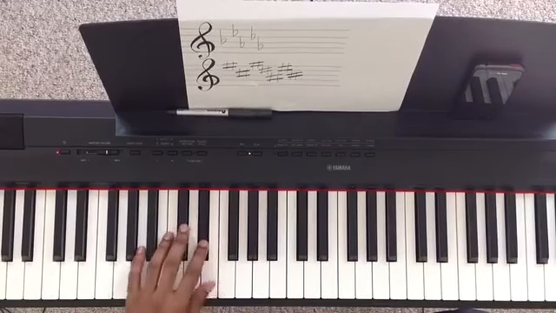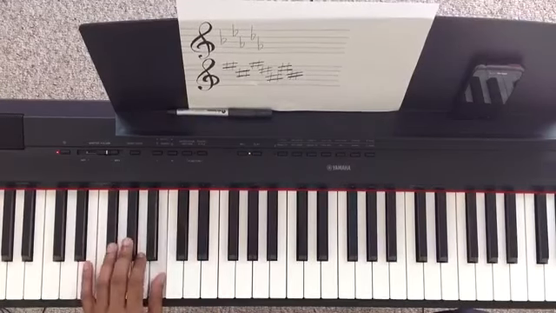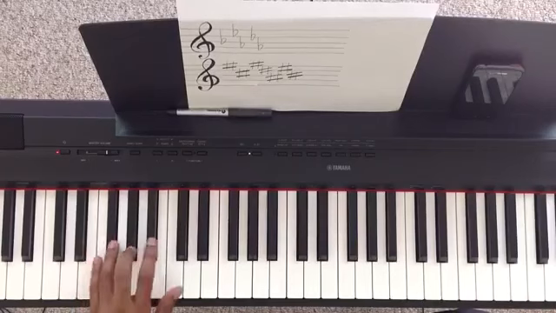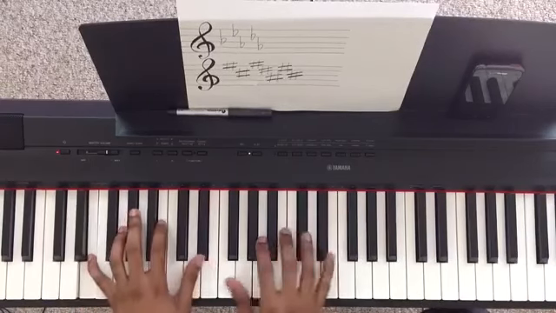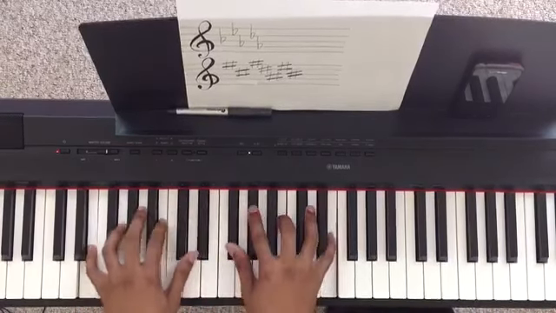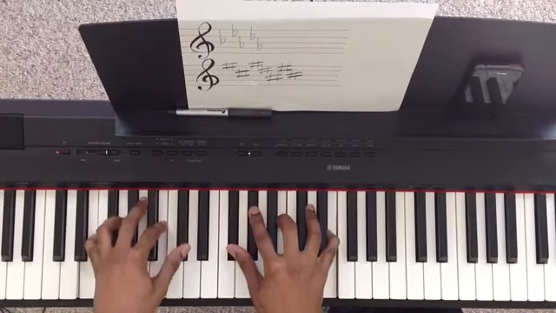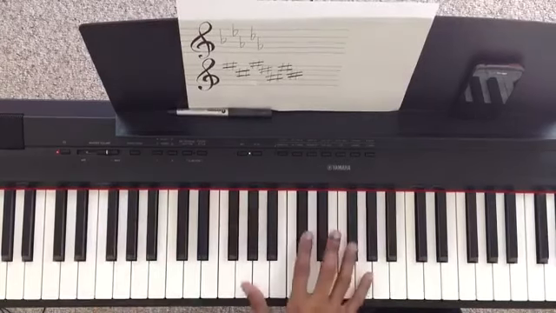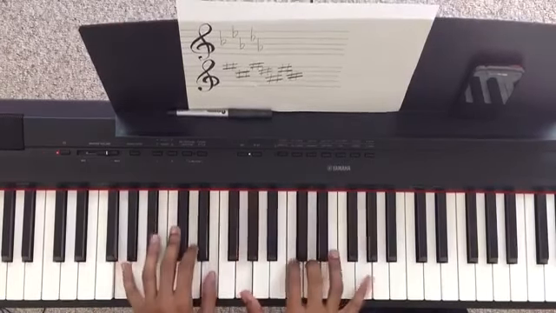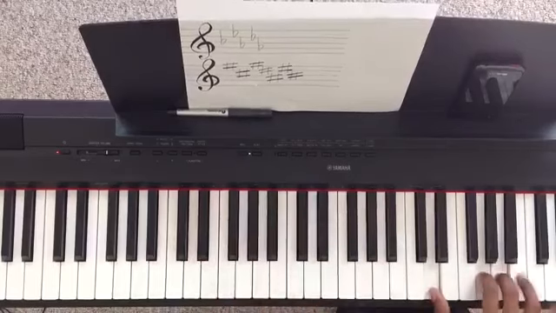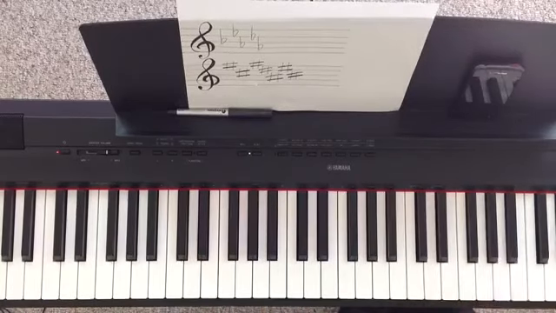1, 2, 3, 1, 2, 3, 4, 5. All right? Almost home. It's only about 5 of these, so we're almost there. Bear with us. Let's move on to the key of G major. Okay? The notes are G, A, B, C, D, E, F sharp, G.